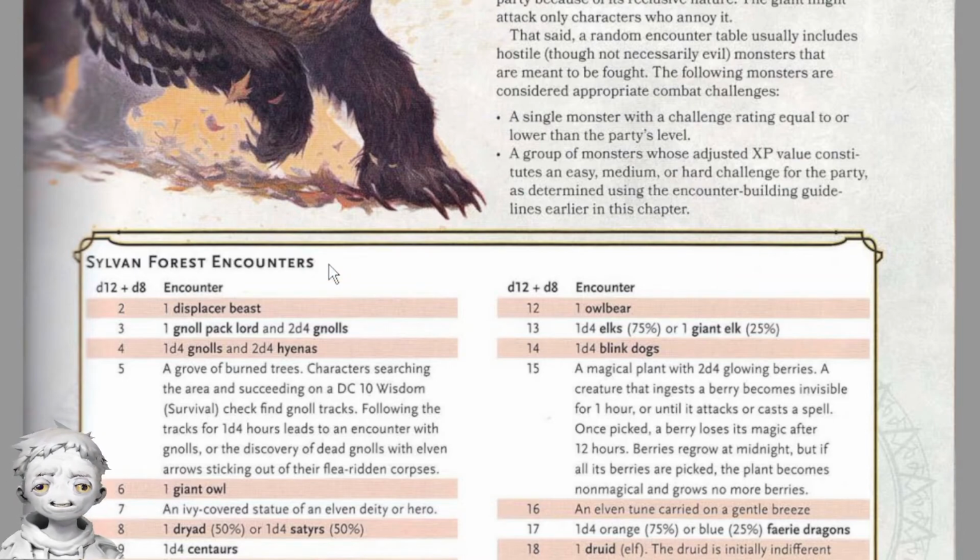Anyway, okay, Sylvan Forest encounters. 1d12 plus d8 encounter. 2. 1 Displacer Beast. 3. 1 Gnoll Pack Lord and 2d4 Gnolls. 4. 1d4 Gnolls and 2d4 Hyenas. 5. A grove of burnt trees. Characters searching the area, succeeding on a DC 10 Wisdom Survival check, find Gnoll tracks. Following the tracks 1d4 hours leads to an encounter with Gnolls, or to the discovery of dead Gnolls with elven arrows sticking out of their flea-ridden corpses. Okay, so that one is pretty imaginative. I like that one. But the other three, they kind of don't bring too much to the adventure.